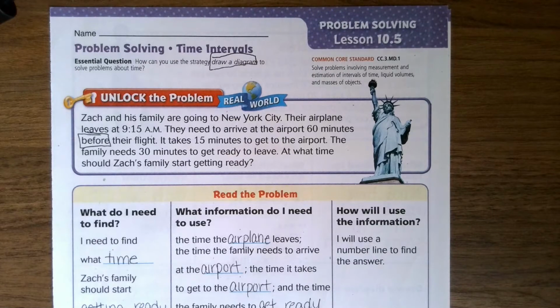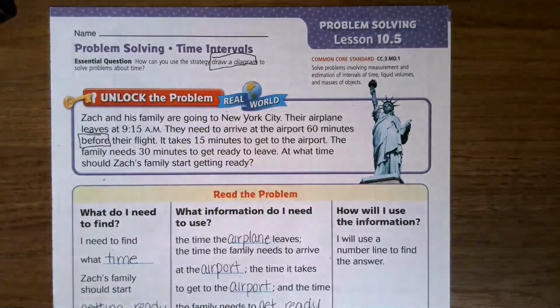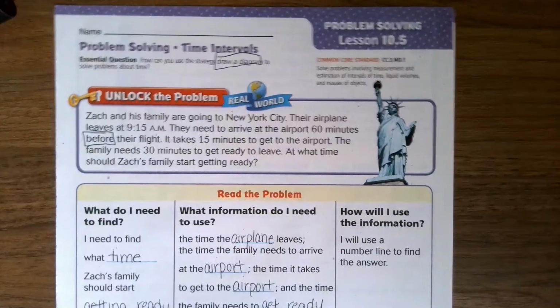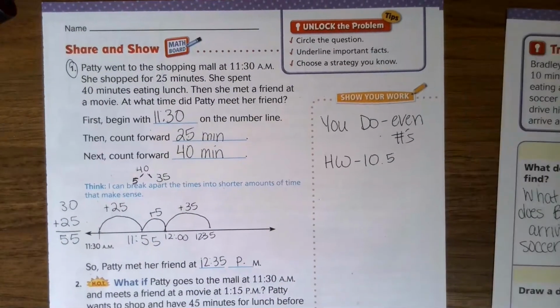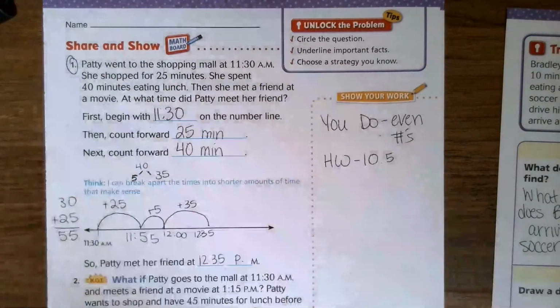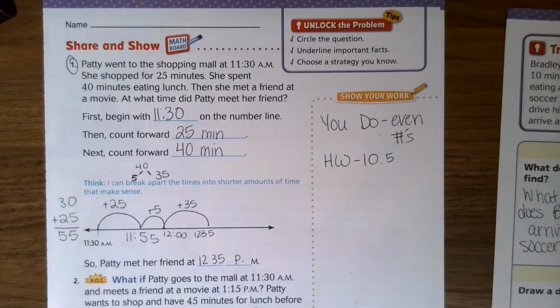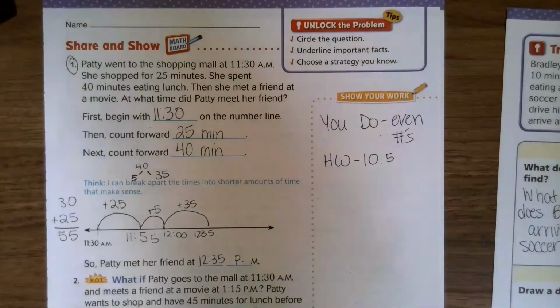So yesterday we were working on lesson 10.5 about solving questions with time intervals, and we went through a few examples together. Your assignment was to do the even number questions, so I'm going to go over the answers for that right now. So we did number 1. So question 2.